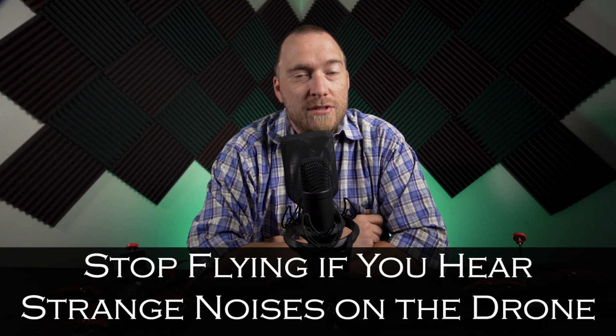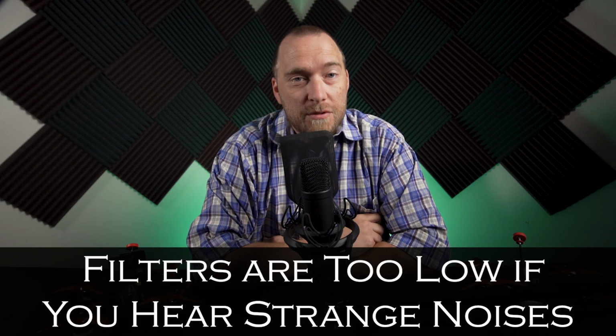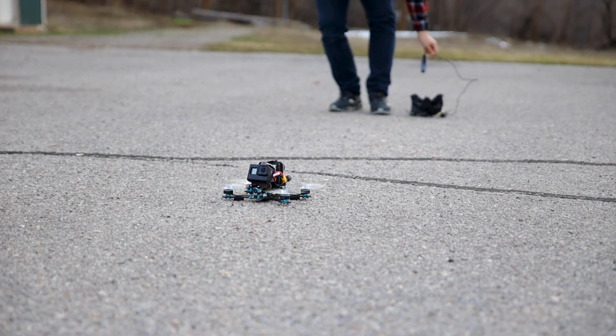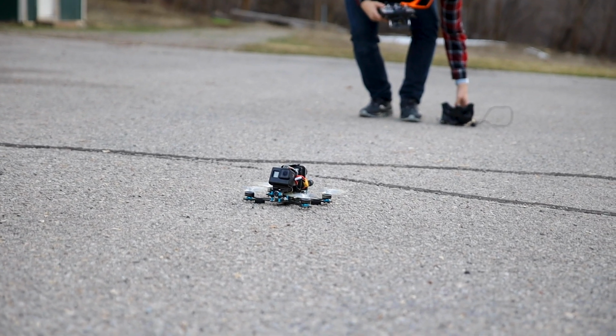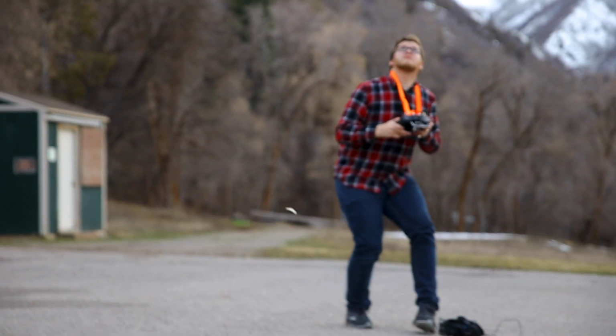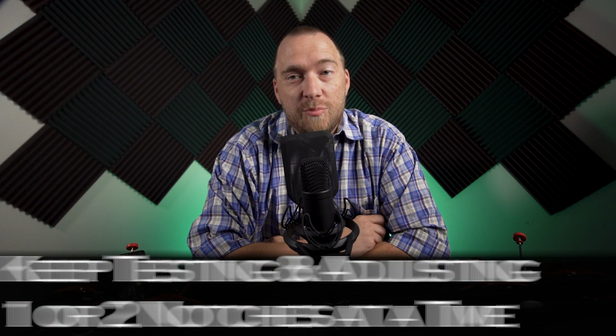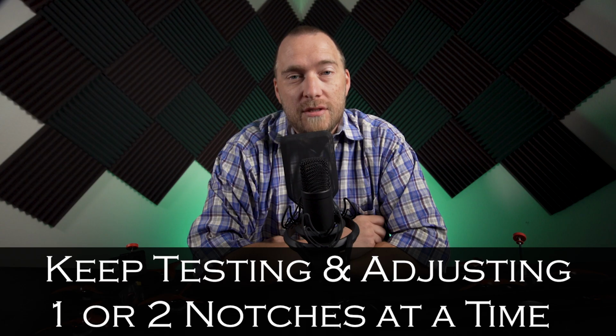If you hear any strange sounds like grinding or strange whining from your motors when you arm and take off, stop flying immediately. This means that you have set your filters too low. You'll also want to make sure when adjusting filters to stand back from your drone when arming. With too low of filtering, a runaway or flyaway can happen. This is when you arm your drone and it immediately jumps into the air uncontrollably. You must quickly disarm to prevent burning a motor. Adjust your filter settings back over to the left 1 or 2 notches, then test again.